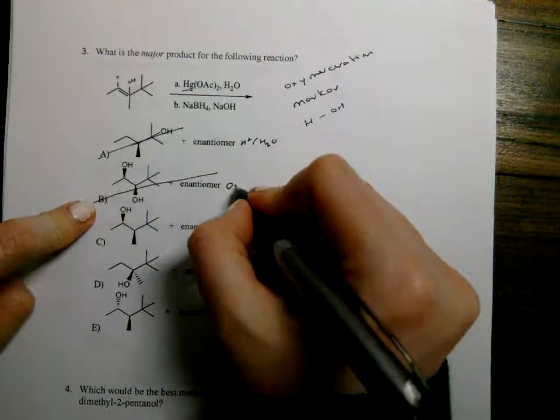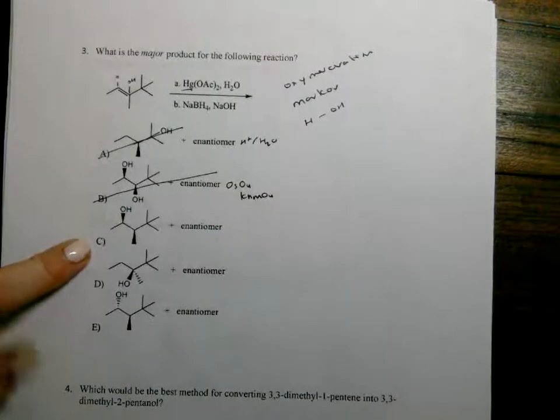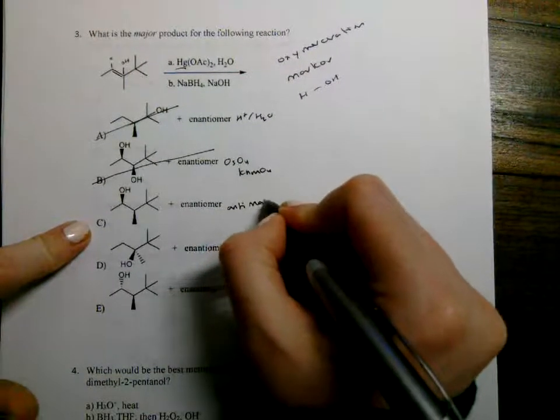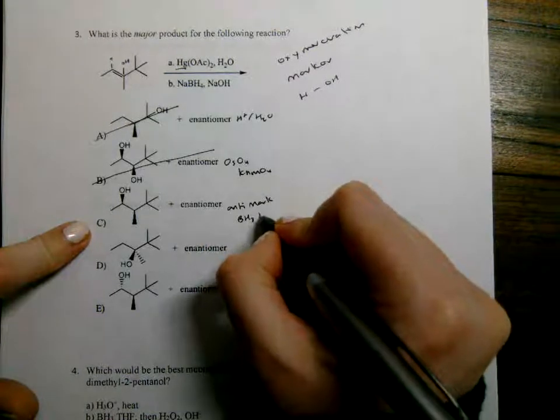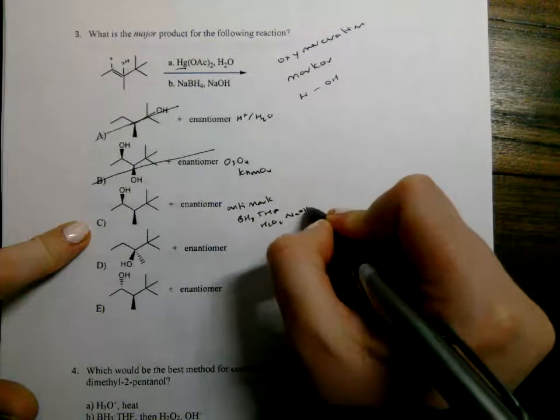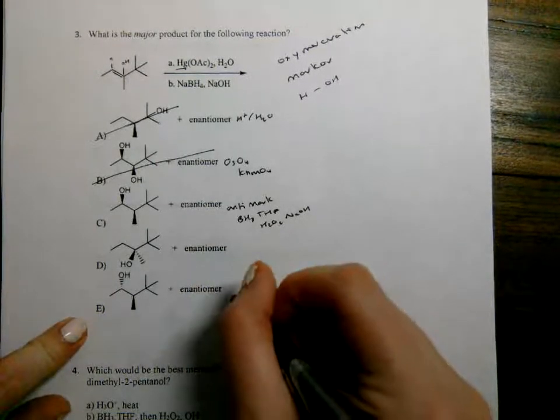This one is a diol formation. So osmium oxide and KMnO4 cold. This one is anti-Markovnikov. So you could get that with BH3, THF, H2O2, and NaOH. And then this one's also anti-Markovnikov.